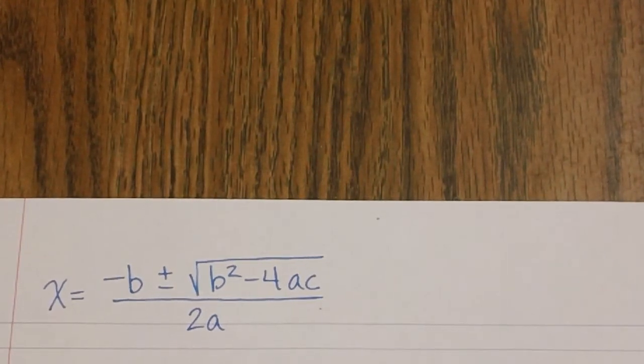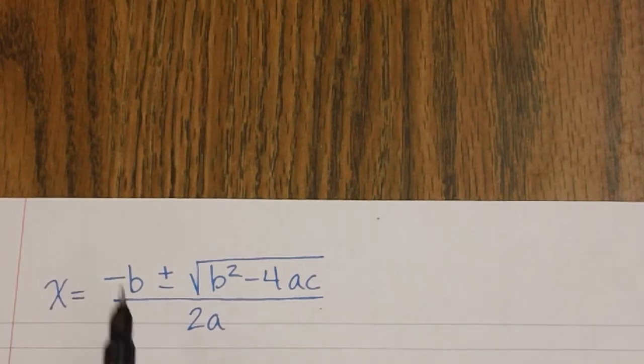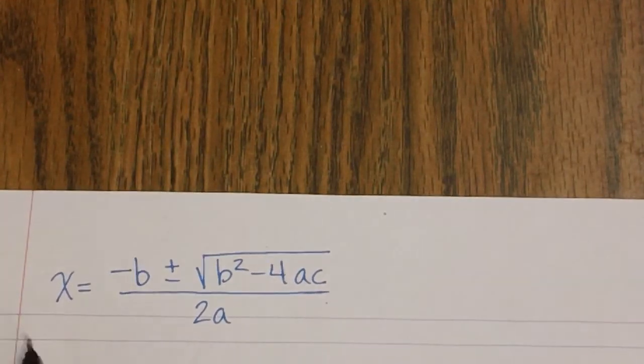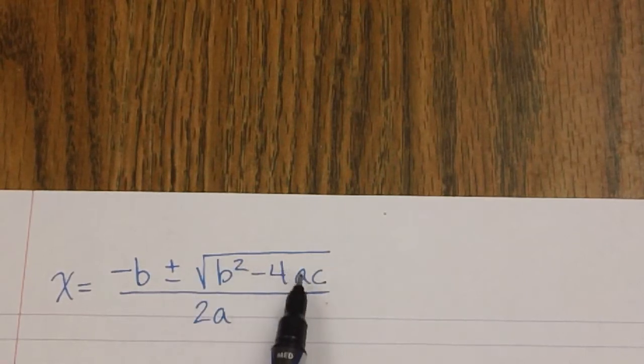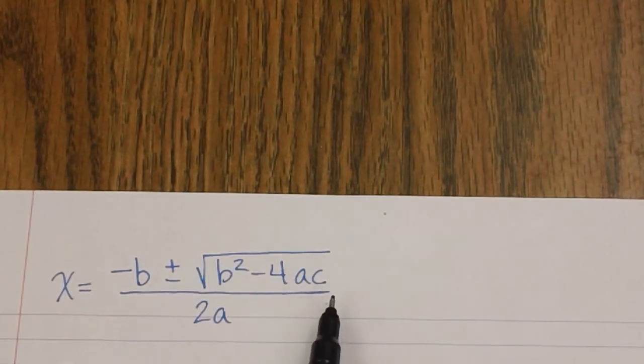What we're going to be doing right now is a couple more examples of using the quadratic formula to solve equations. Here's a reminder of the quadratic formula. Remember, we sang it to the tune of Pop Goes the Weasel. So x equals opposite b plus or minus the square root of b squared minus 4ac divided by 2a.